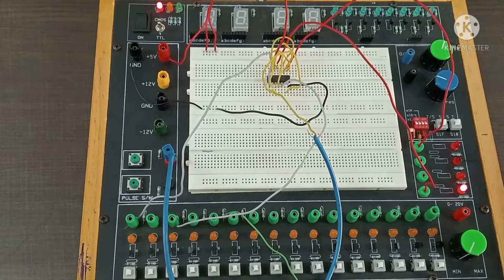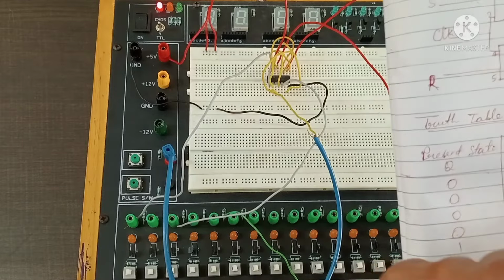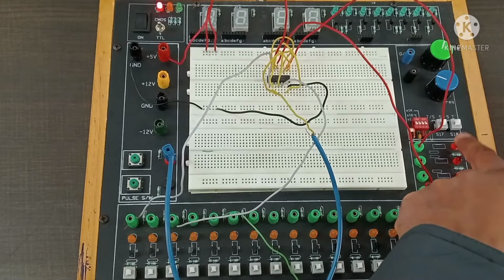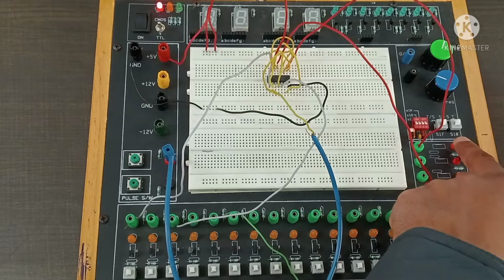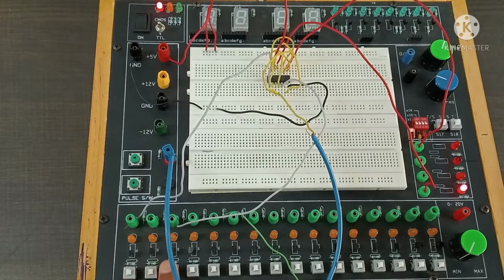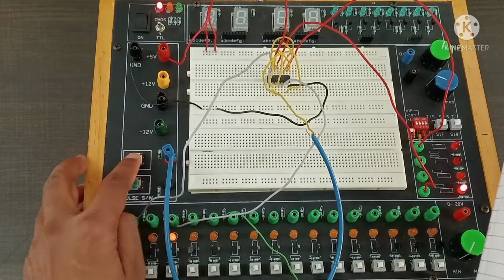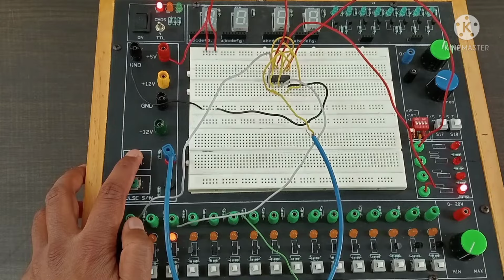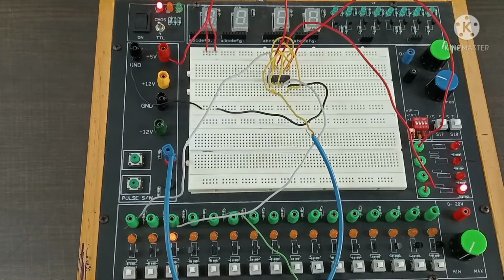In this case, when the present state is 0 and S and R are both 0, the output will be 0. So for S and R 0 0, you will get 0 here, the upper one, Qt plus 1. Then 0 1. And you know this is a clocked flip-flop, so whenever we give input, we have to give the clock also. The clock we can give here by pressing this. Now I will show you whether this clock is working or not.